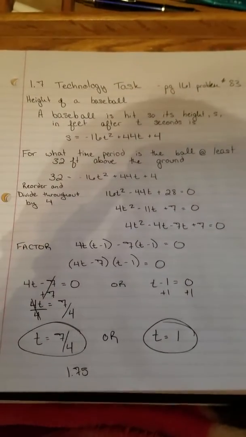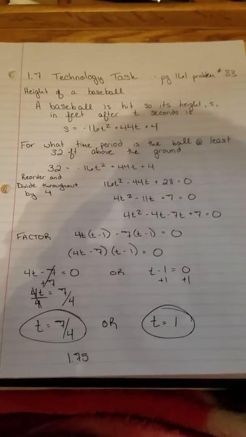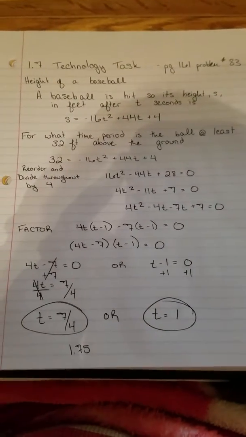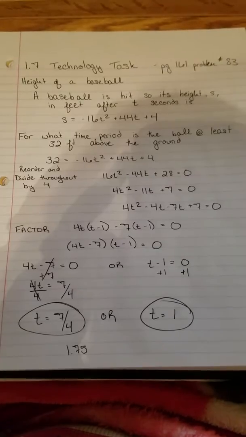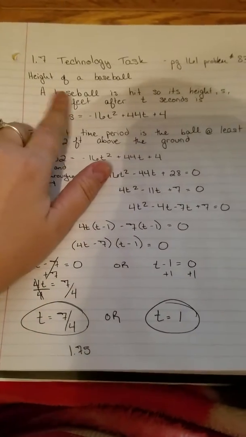Okay, this is Miranda Blazek for the 1.7 technology task. I went ahead and did all the math out real quick. I wanted to make sure everything was correct, so I'll just walk through it.